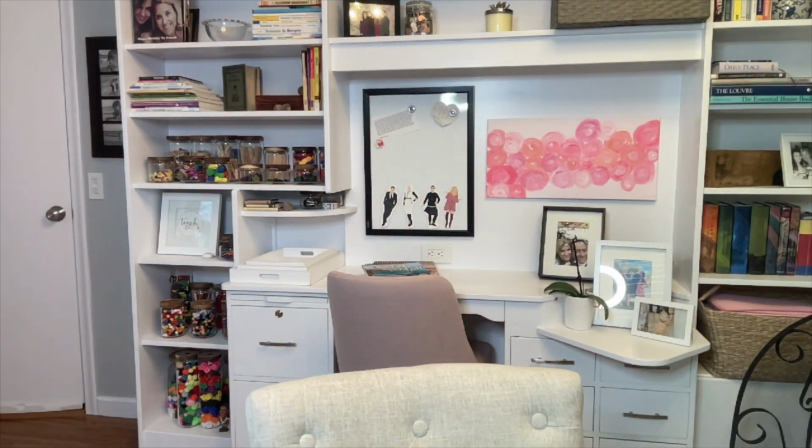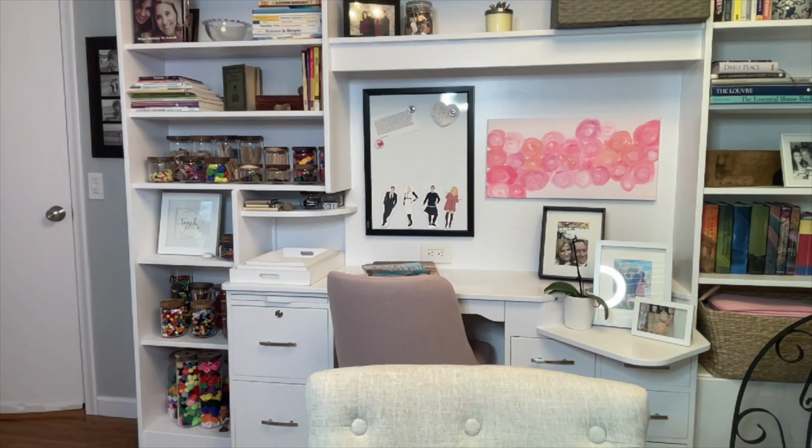So hang on, let me grab a piece of construction paper. Okay, it's coming, guys. I've got it right here. Ta-da! That's the beauty of having everything within reach.